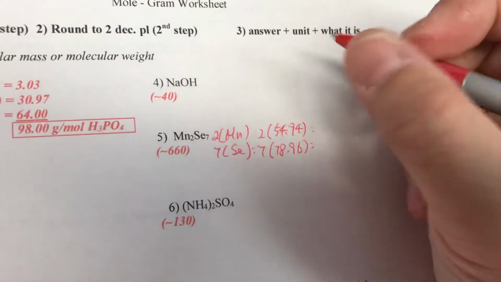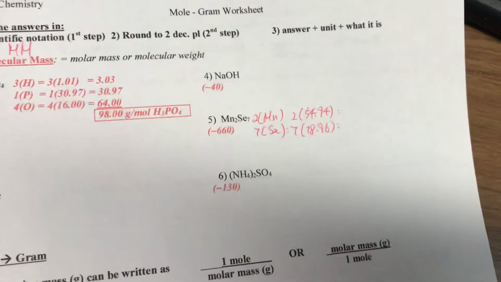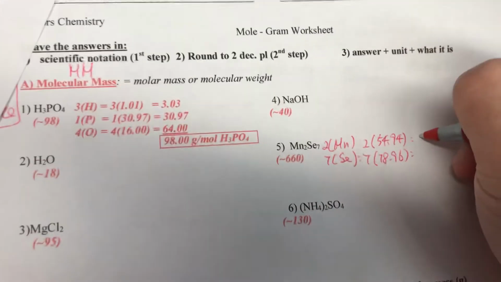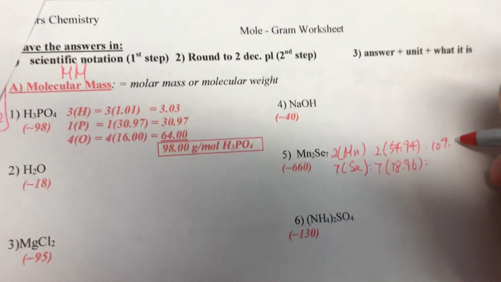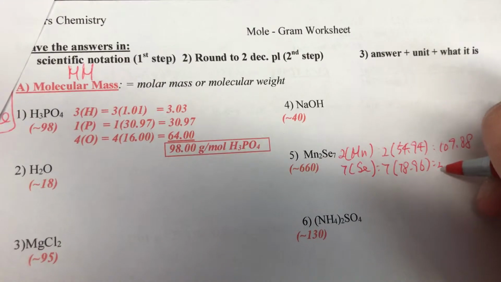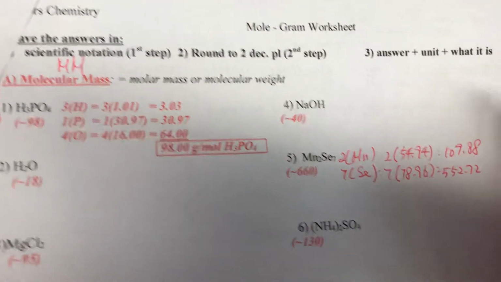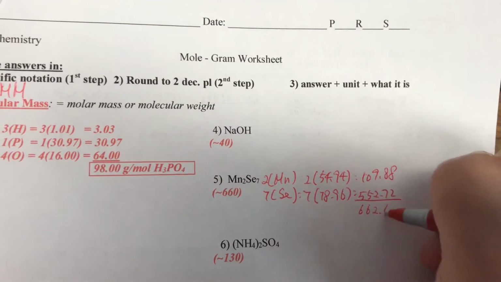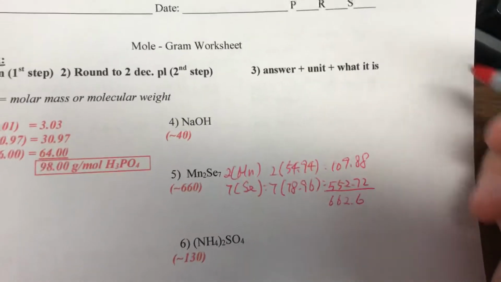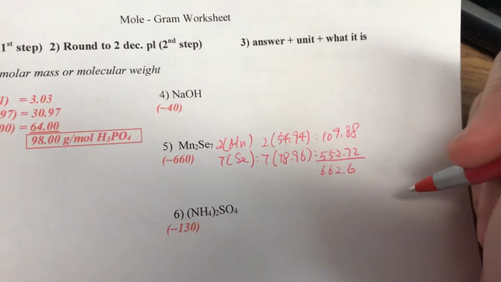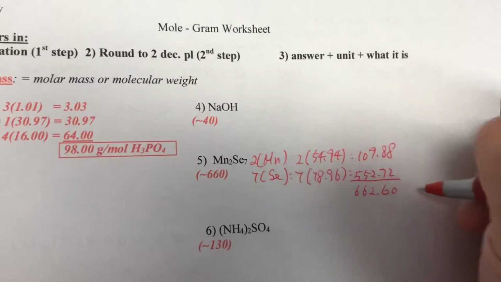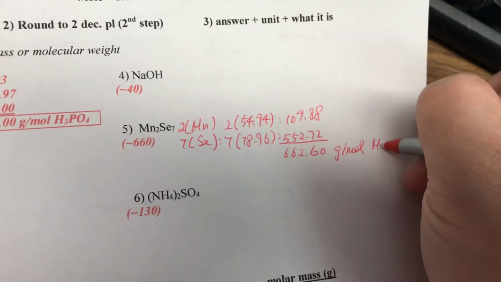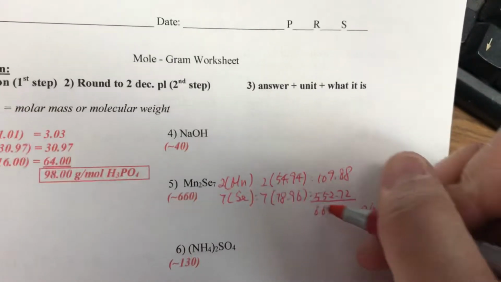So I multiply them, and I will get 109.88, and then 552.72. All right, so when I add them up, I will get 662.6 from the calculator. But you don't want to just leave it as the answer. You have to put a 0 because it's always 2 decimal places. And the unit is gram per mole, and it's Mn2Se7.